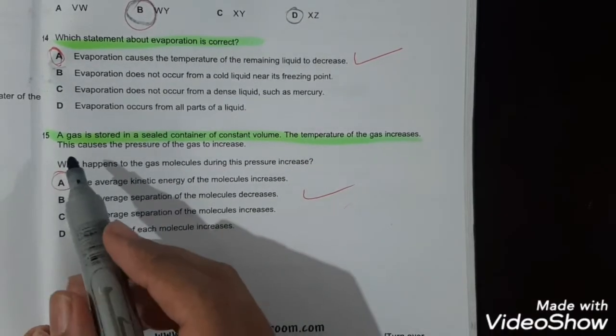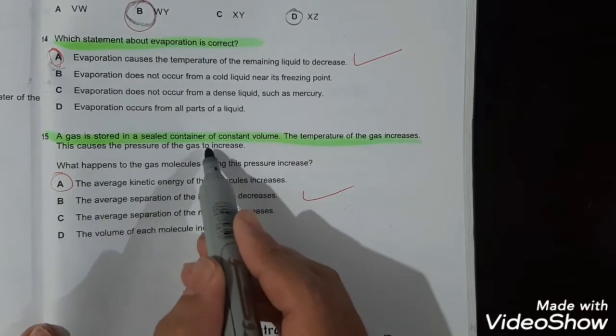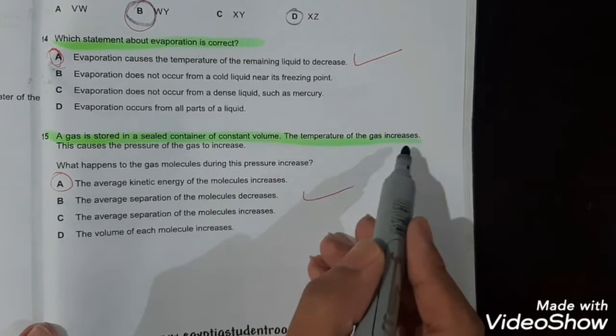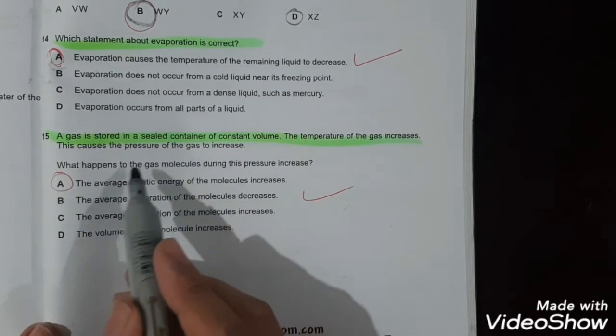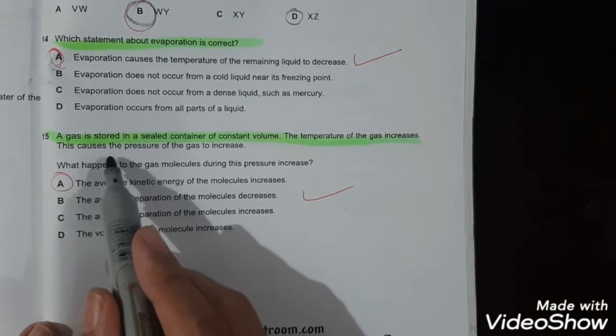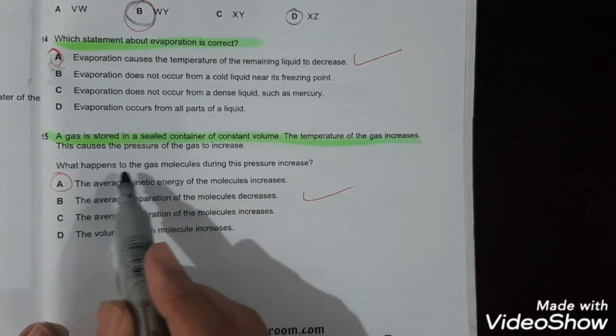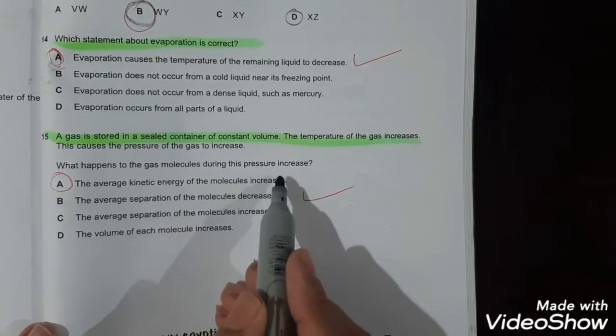Question 15 states a gas is stored in a sealed container of constant volume. The temperature of the gas increases. This causes the pressure of the gas to increase. What happens to the gas molecules during this pressure increase?